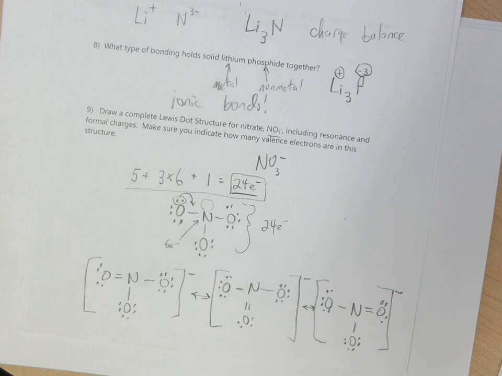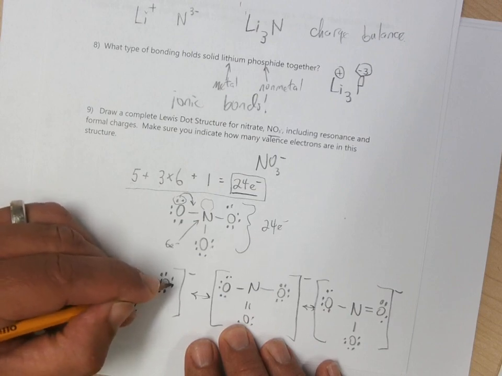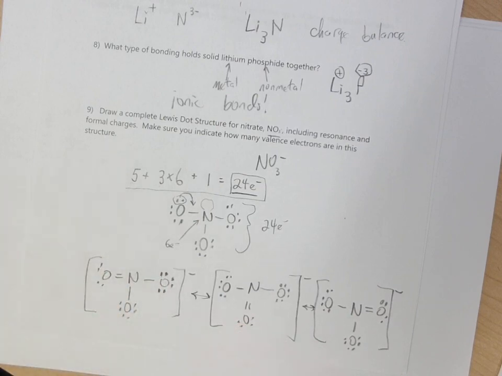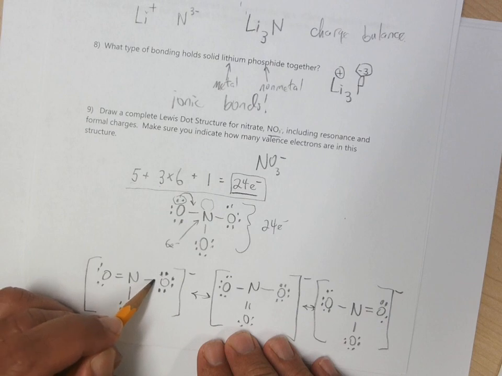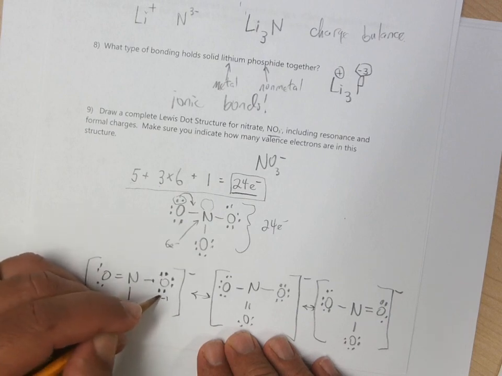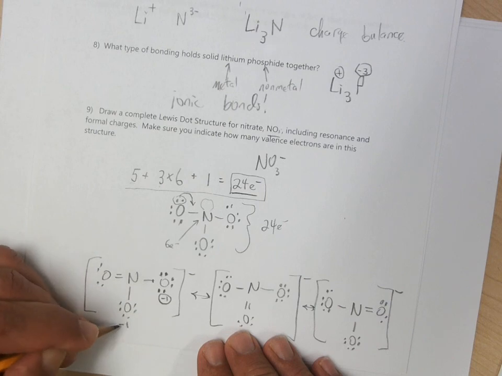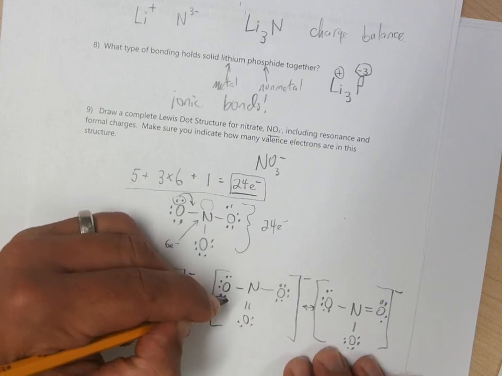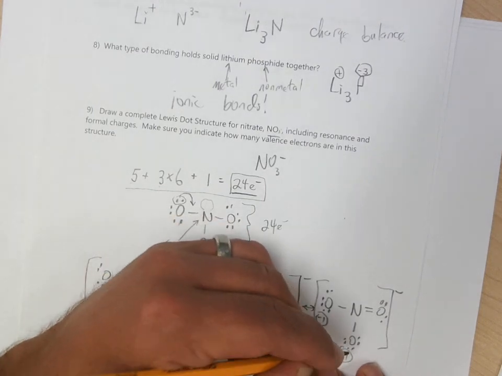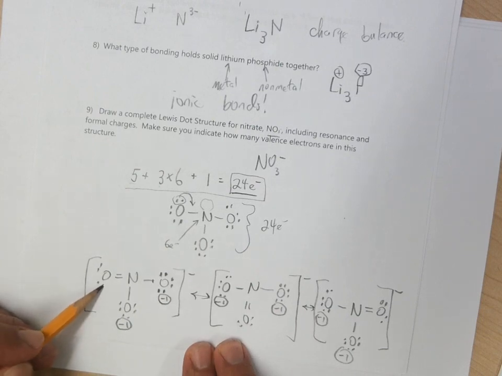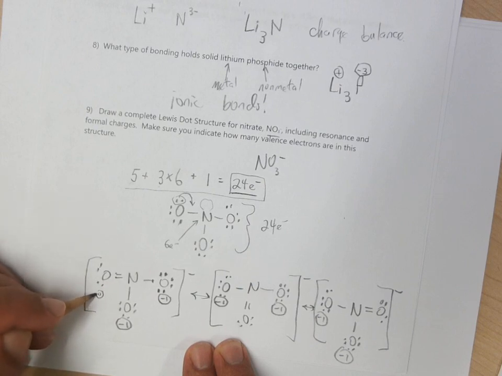And now as far as formal charges go, we compare the number of valence electrons the neutral atom would have to the number of electrons that it has in this structure. So the single bonded oxygen, we assign 1, 2, 3, 4, 5, 6, 7 electrons. That's 1 extra. Single bonded oxygens typically have a -1 formal charge. And the count is going to be the same for every one of these singly bonded oxygens. The doubly bonded oxygen we assign 1, 2, 3, 4, 5, 6 electrons to, so that makes it neutral.